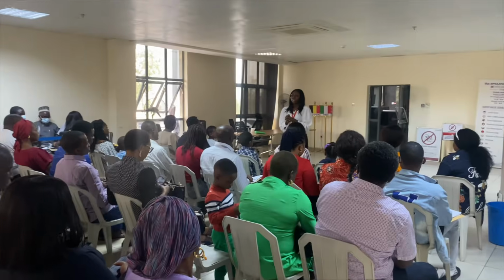Dress decently. As a lady, if you're going for your capturing, they'll ask you to pack your hair to the back, so try to put your hair in such a way that you pack it to the back. They want to see both of your ears when they are capturing you. They're going to ask you to take off your glasses, so you're going to take off your glasses, and they capture you. No smiling. They'll tell you what to do when you get there.